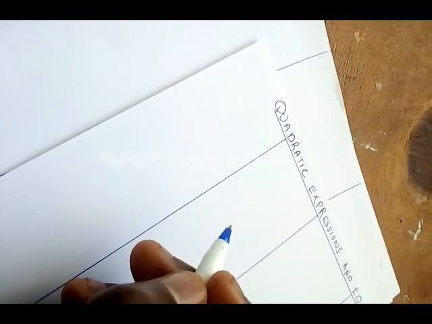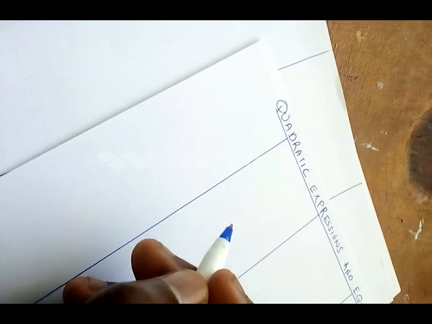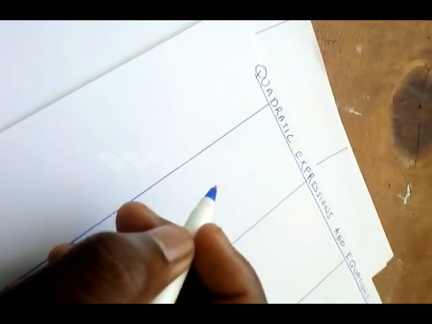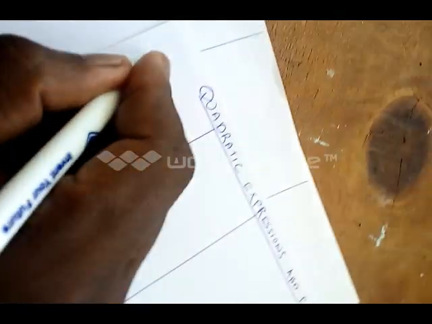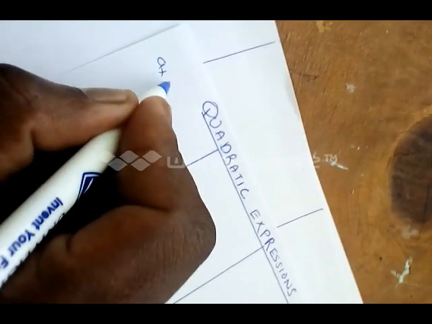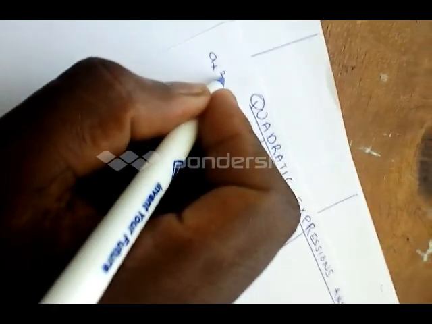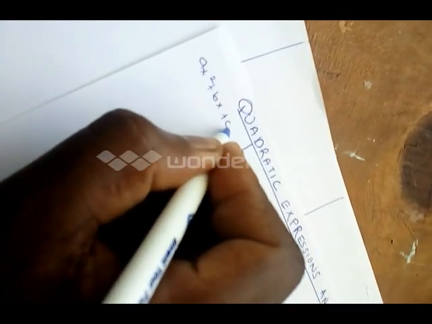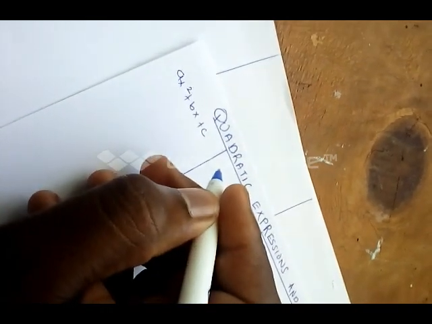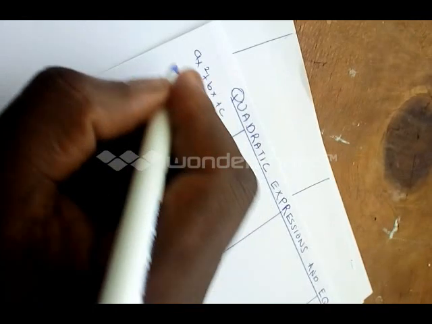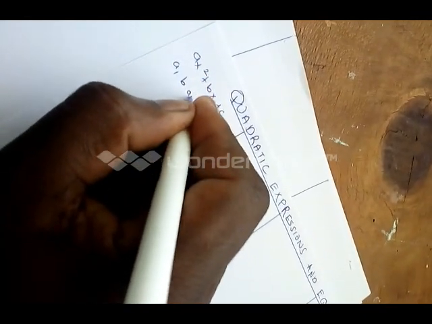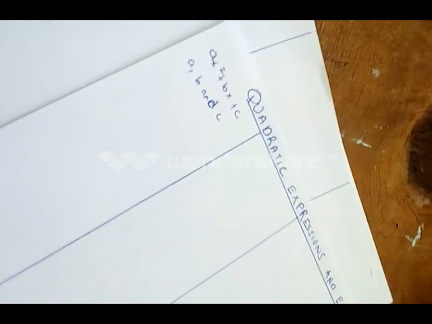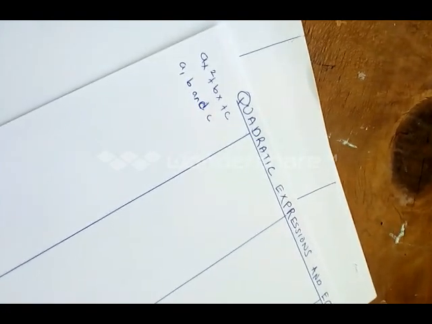So when we are talking about quadratic expressions and equations, we say any algebraic expression which is in the form of ax squared plus bx plus c, where a, b and c are integers.